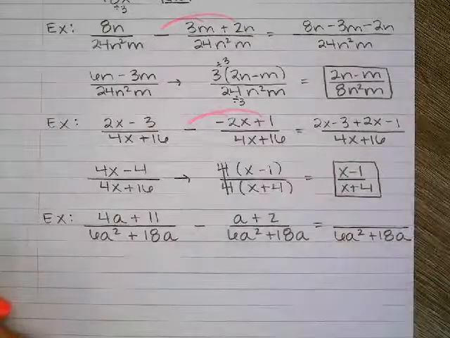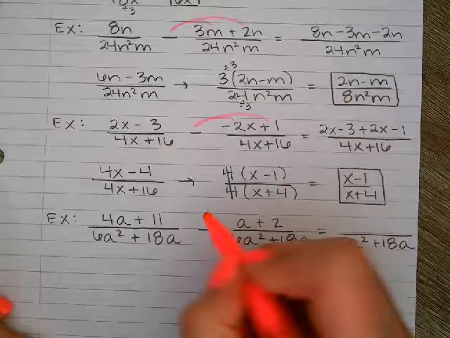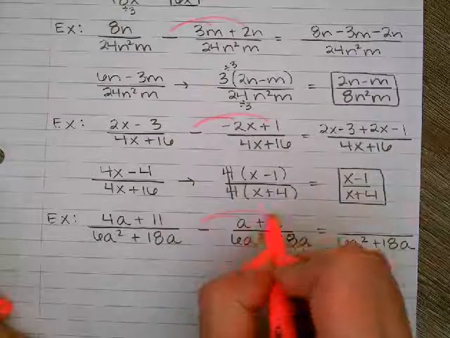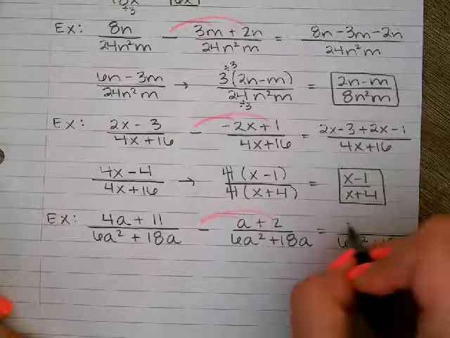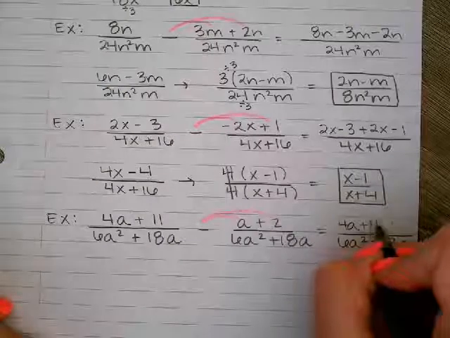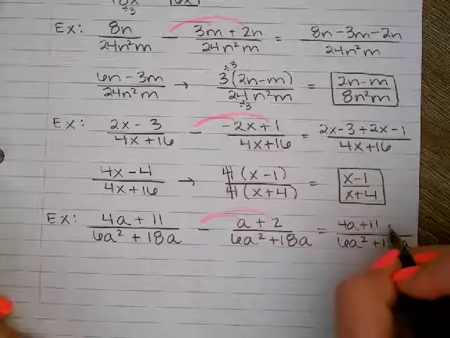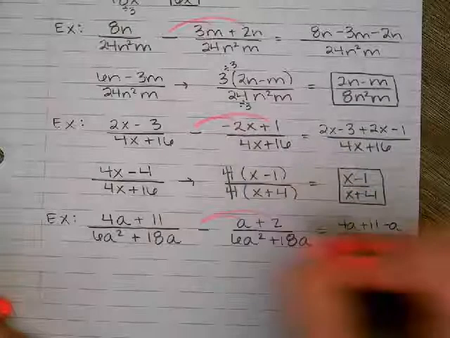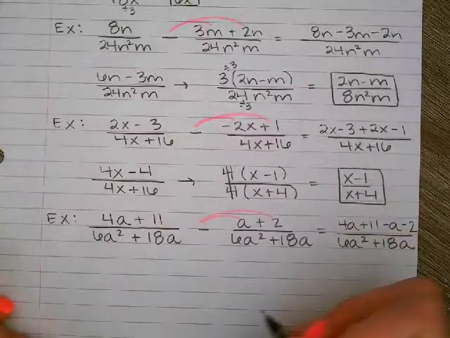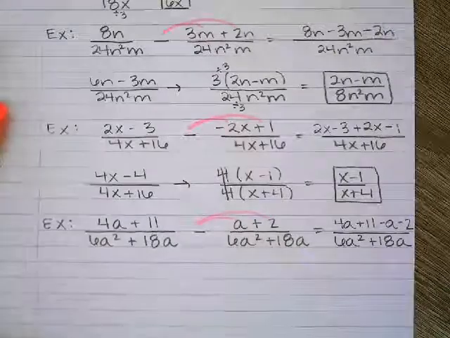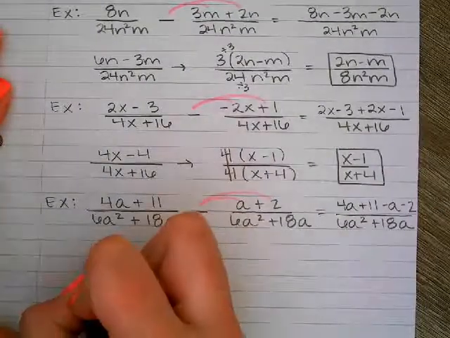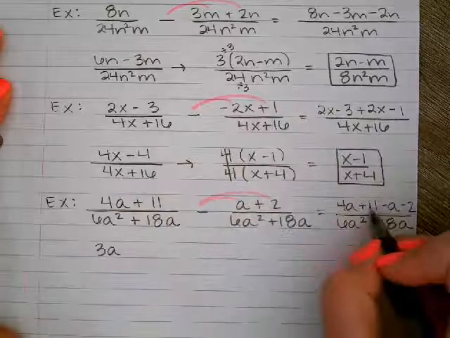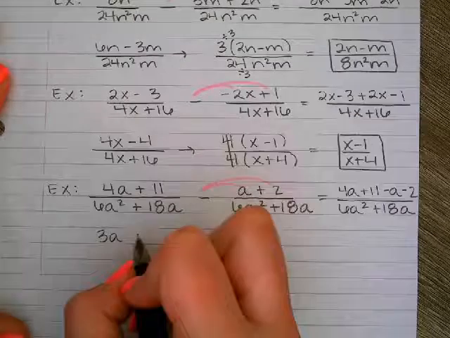We're going to make sure to distribute that negative. So I've got 4a plus 11, subtract the a, subtract the 2. So 4a and negative a is 3a. 11 and negative 2 is positive 9.